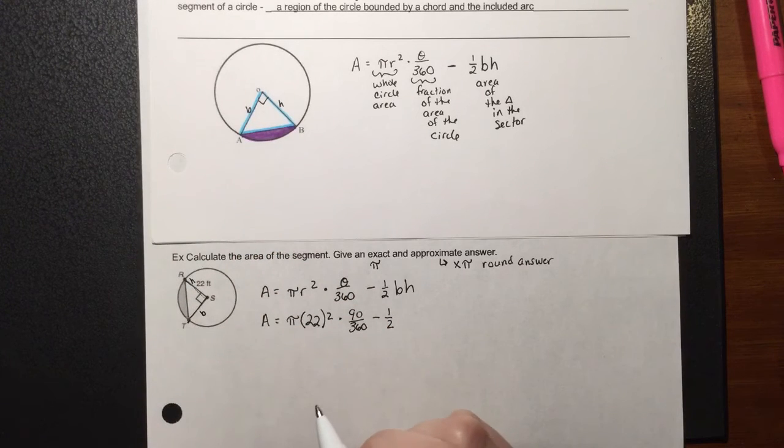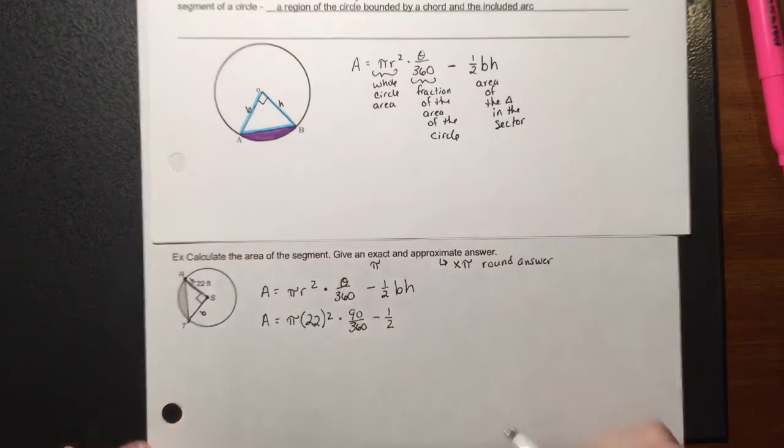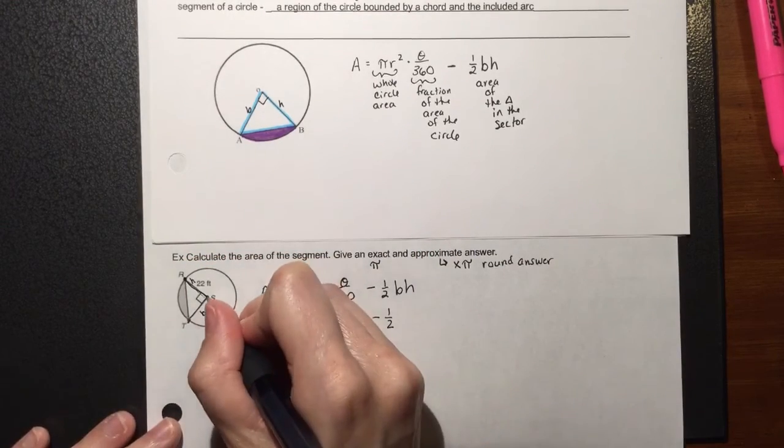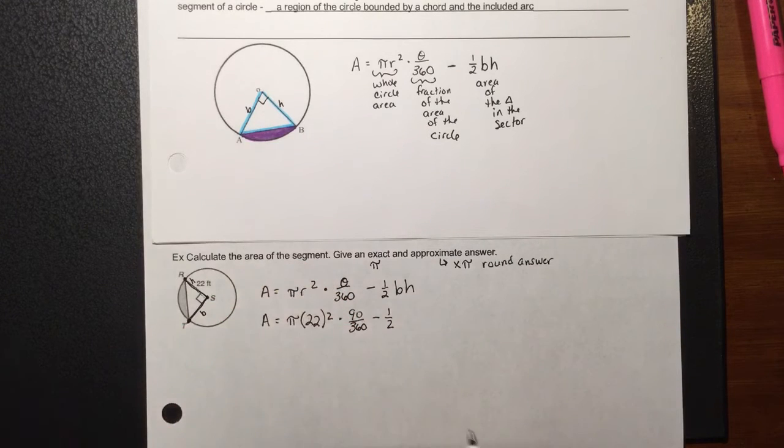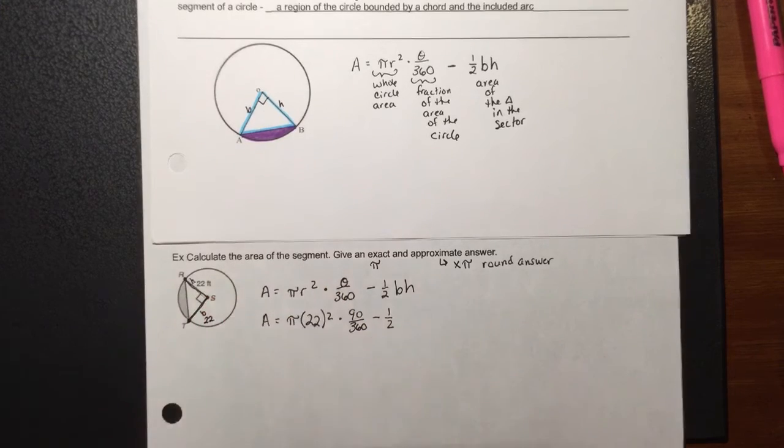And honestly, it doesn't matter which one is which. A lot of times I'll have people get stuck and say, okay, they give me the height, but they don't give me the base. And I say, okay, just remember what you're working with. You're working with a circle. If you go from there to there, that's a radius. And if you go from here to here, that's also a radius. And you've got to remember that all of the radii in a circle are the same exact length. So if this one is 22, this one is going to be 22 as well.